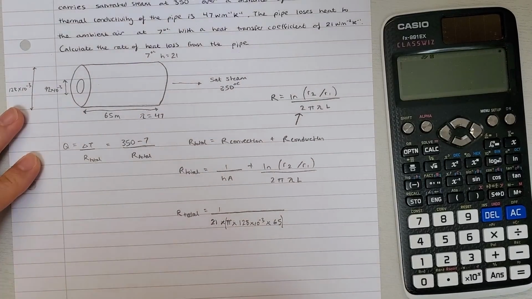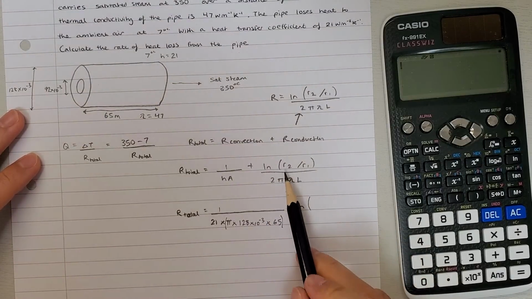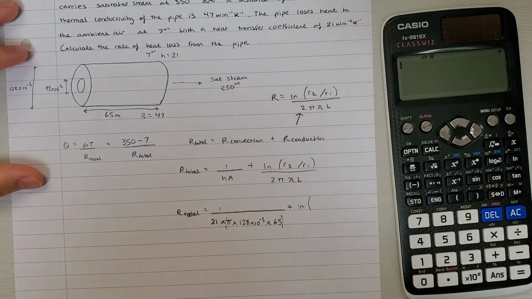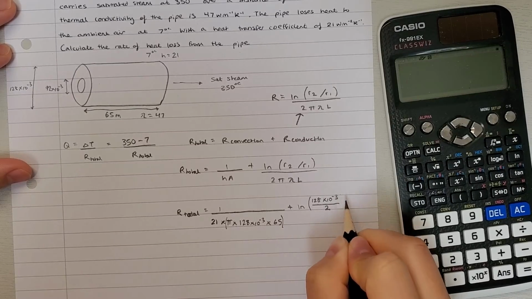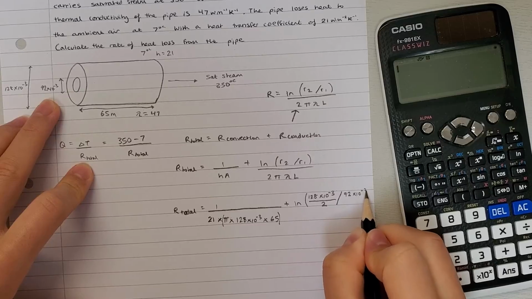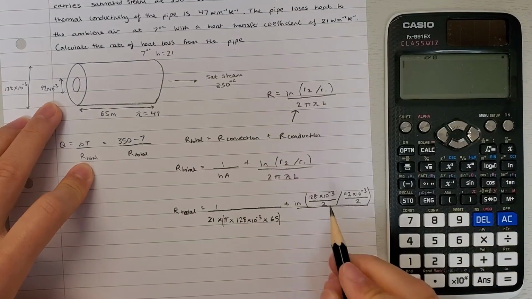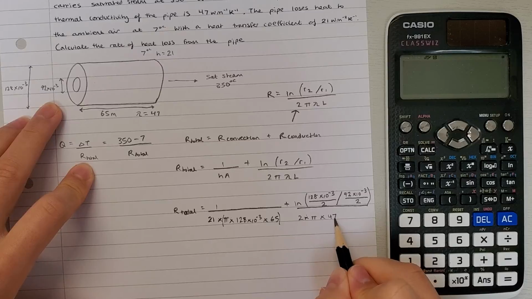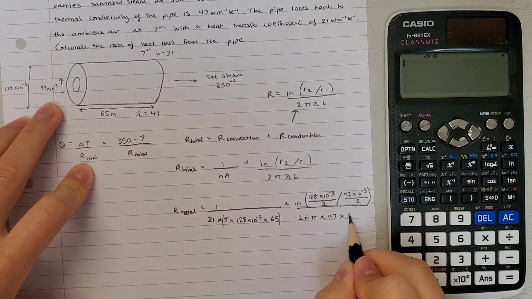And then we add the conduction part. We have the natural logarithm of the outer radius, so 128 times 10 to the negative 3 divided by 2, divided by the inner radius, 92 times 10 to the negative 3 divided by 2, and then that's all divided by 2 times pi times the thermal conductivity, which was given as 47, multiplied by the length, which we were given as 65. These are all in SI units now.